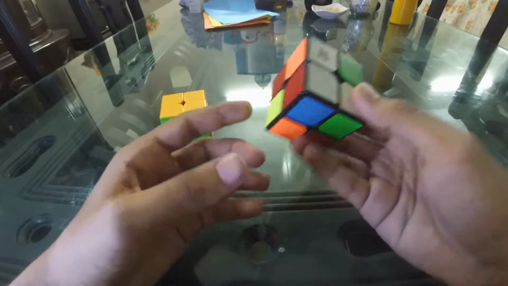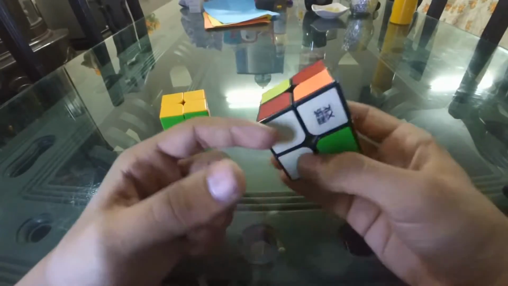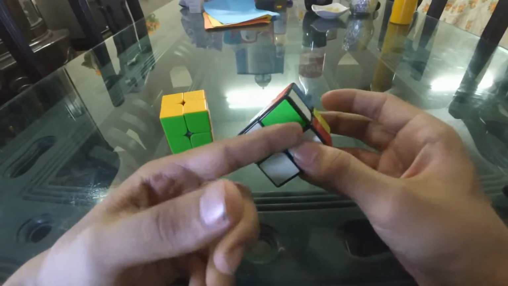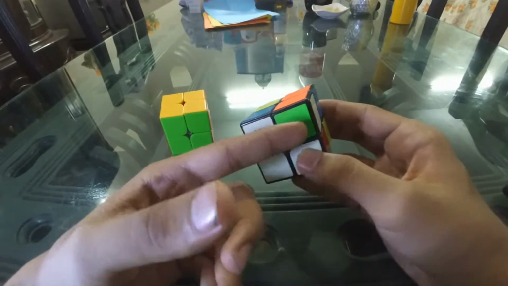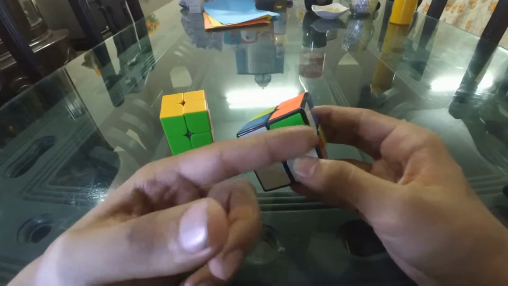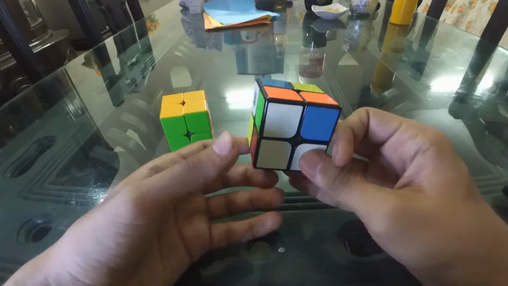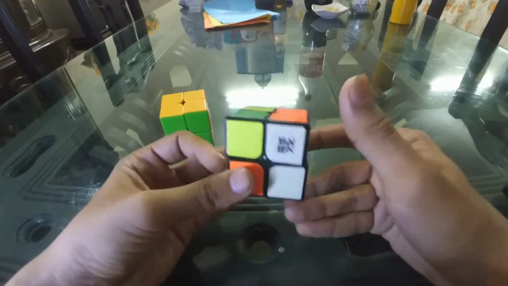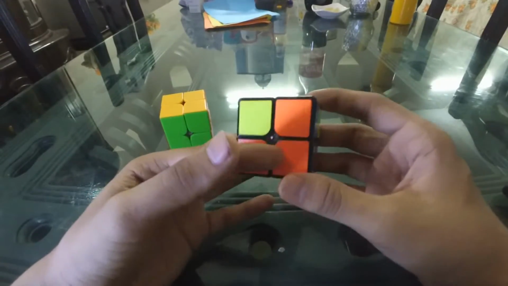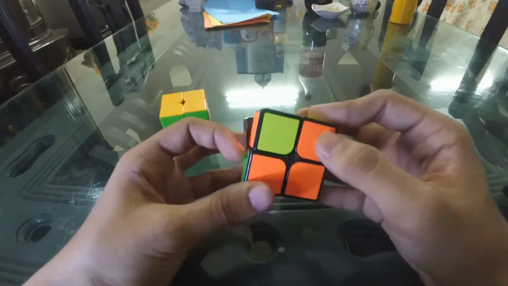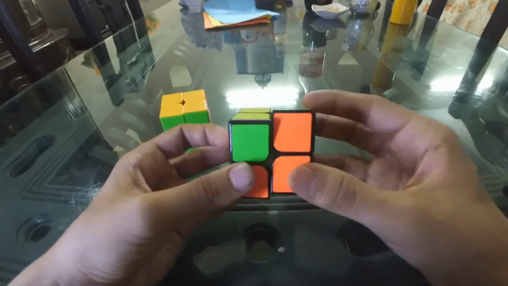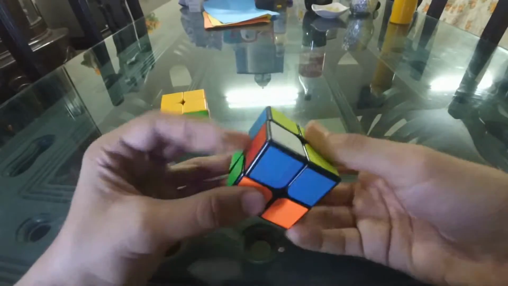Okay, so here these two are opposite, but this is flipped. Sorry, this is opposite but this is flipped. So in this case what I'll do is F R U prime R prime, so that I can get a bar in front. OLL, PBL.